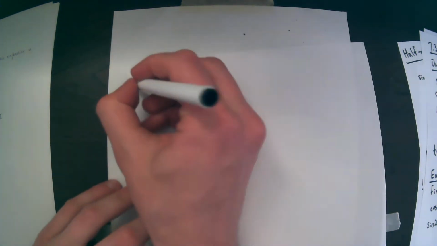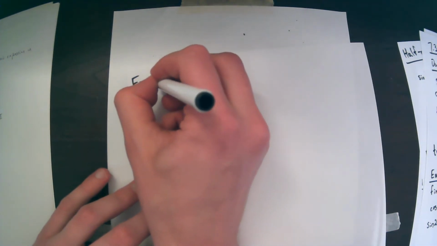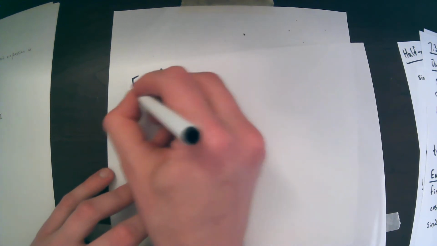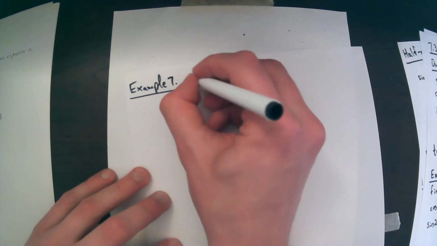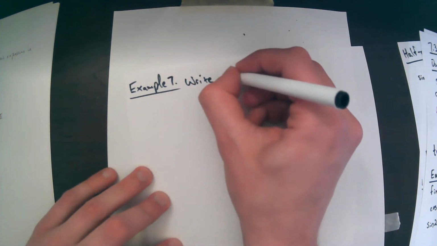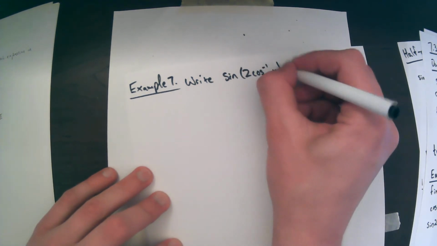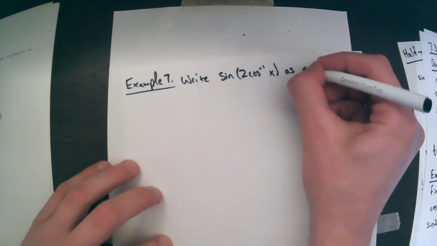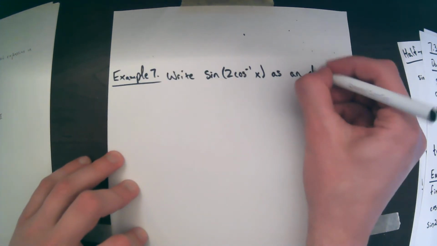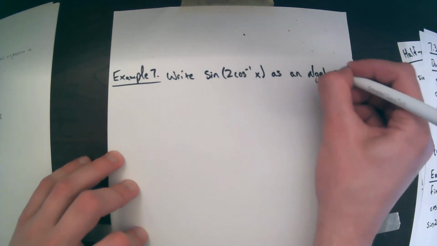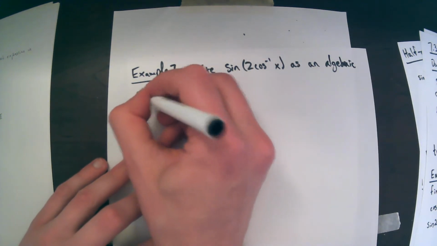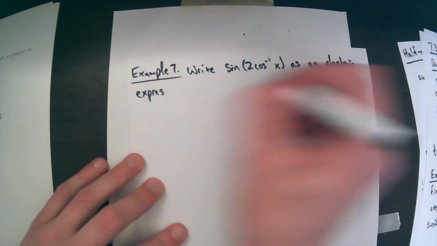That was example 6. Example 7, still half angle problems. We're going to write sine of 2 cosine inverse of x as we did a problem like this last time as an algebraic expression in terms of x.